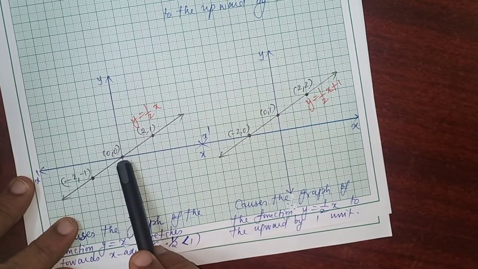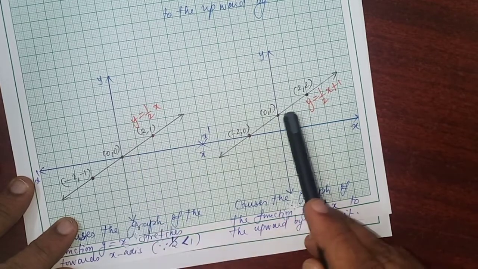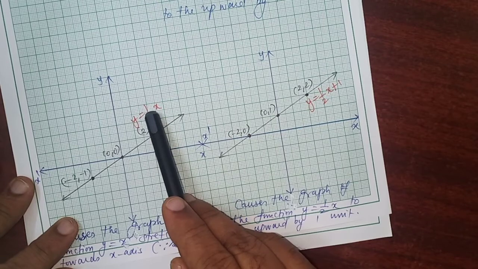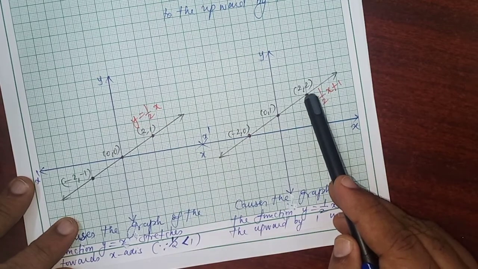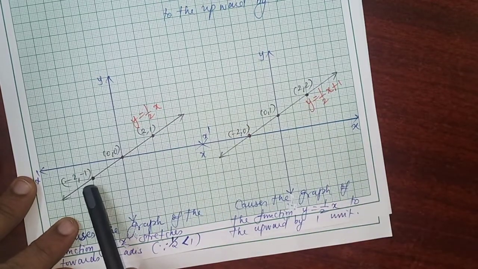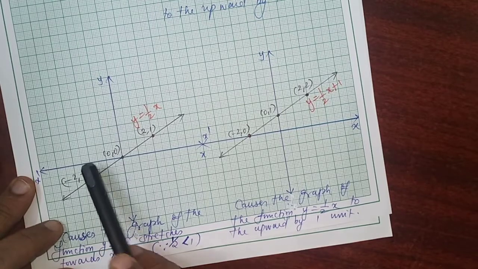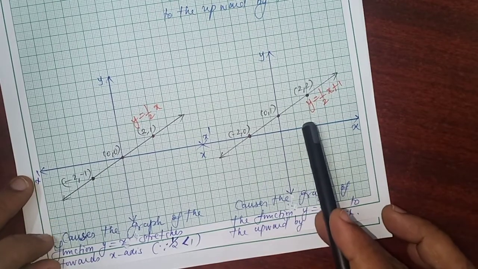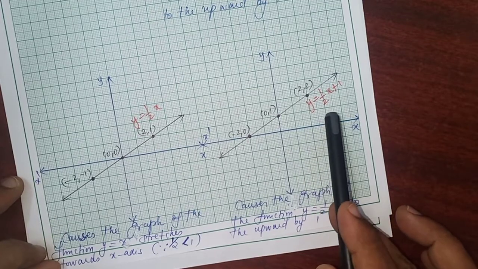Half x is passing through 0 comma 0, so upward by 1 unit means it is passing through 0 comma 1. It is passing through 2 comma 1, upward by 1 unit means 2 comma 2. Here passing through minus 2 comma minus 1, upward by 1 unit means it is passing through minus 2 comma 0. Understand? So it is y equal to half x plus 1.